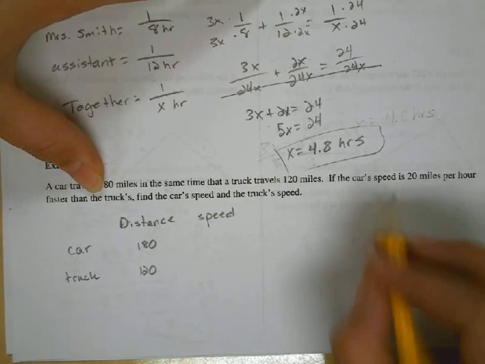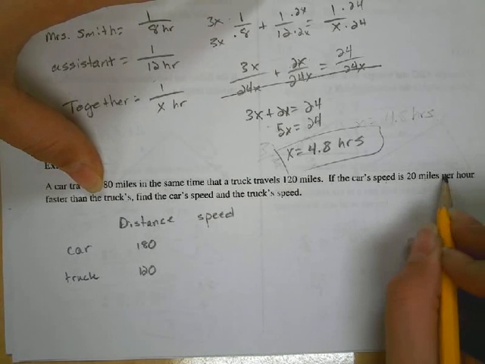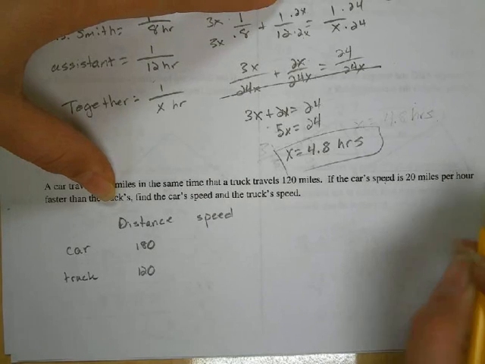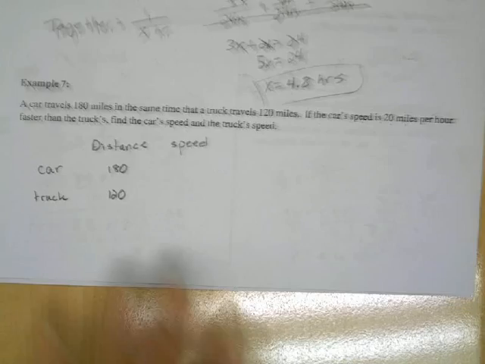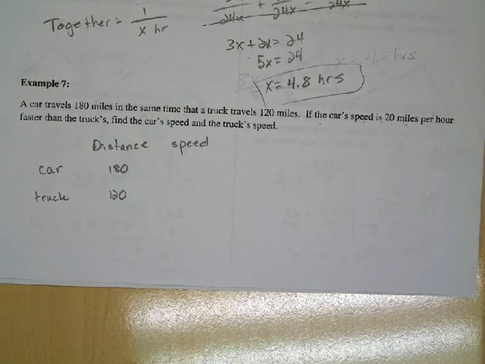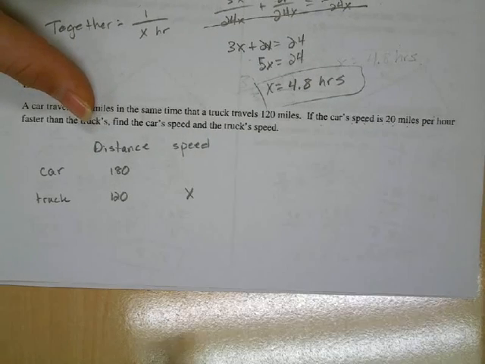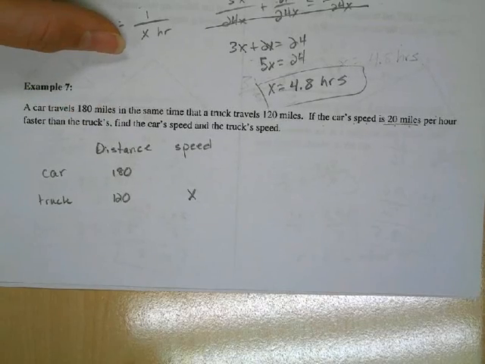If the car's speed is 20 miles per hour faster than the truck's speed, okay, the car's speed is 20 miles per hour faster than the truck's speed. Hold on, my thing froze again. Make sure I'm actually doing this on the screen. So, what we know nothing about here is the truck speed. Okay, I know the car speed is 20 miles per hour faster than the truck, but I don't know how fast the truck is going.